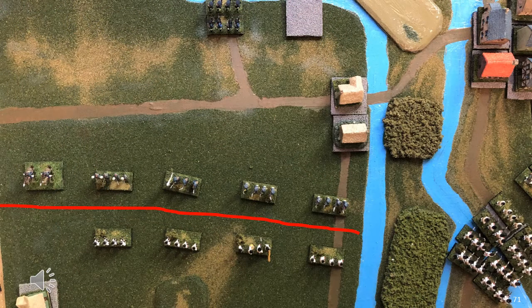Now, along the road to France, I haven't really shown this very much because very little action occurs. The positions are, as you can see here, both sides have formed a front line of some description.